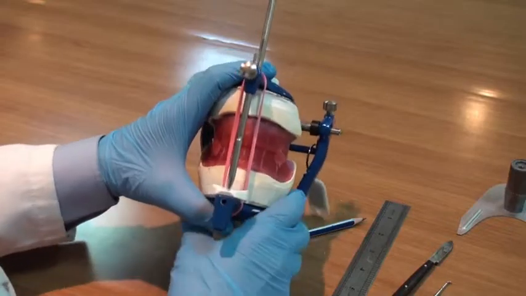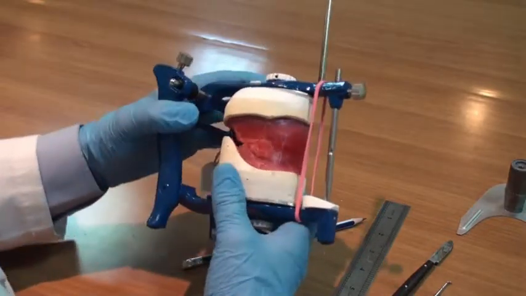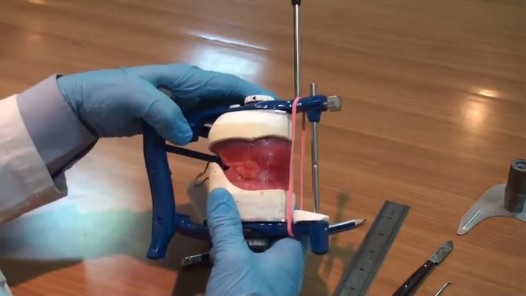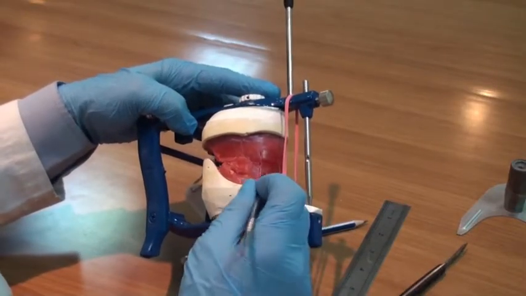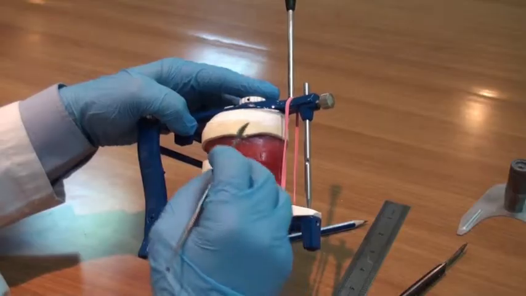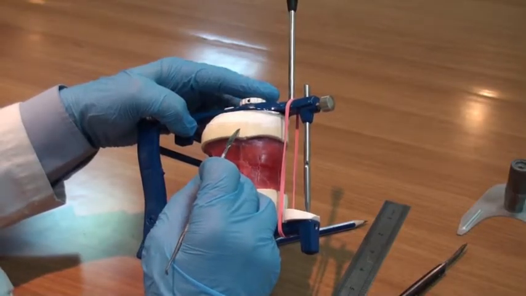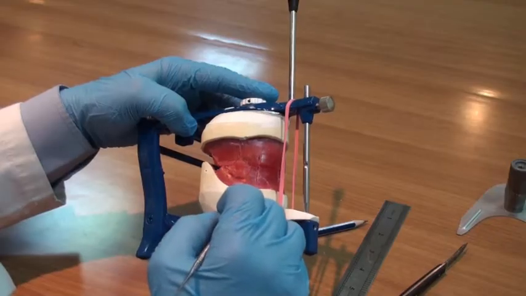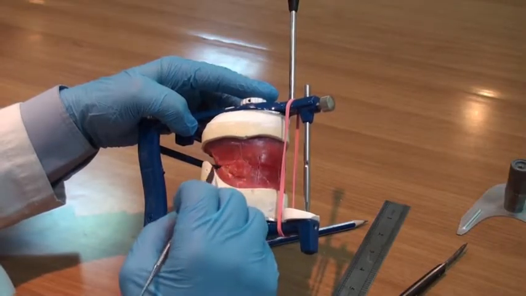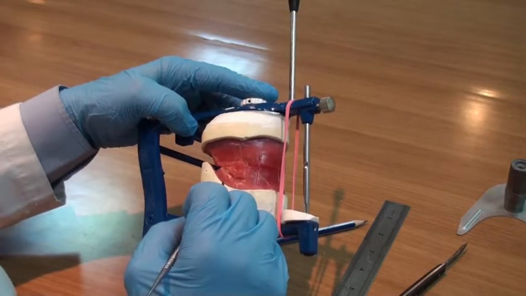Now, the second determination transferred from the patient's mouth to the articulator via the occlusion wax rims is the horizontal relation of the mandible to the maxilla. This horizontal relation is the centric relation of the mandible to the maxilla inside the patient's mouth.